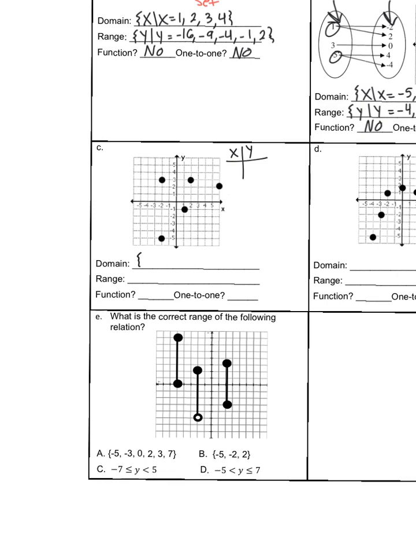So we've got -2, -5, -2, 3, 1, -1, 2, 3, and 6, 2. So I'm just going to list out all those x values. If it repeats, I'm only going to write it once, so I'm only going to write -2 one time.